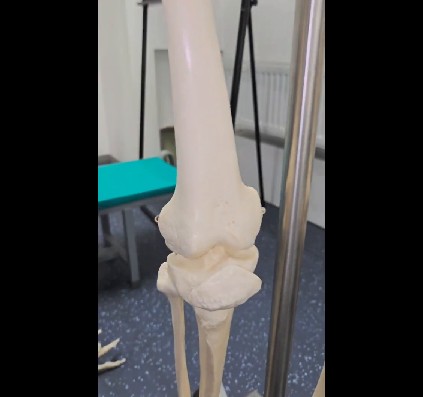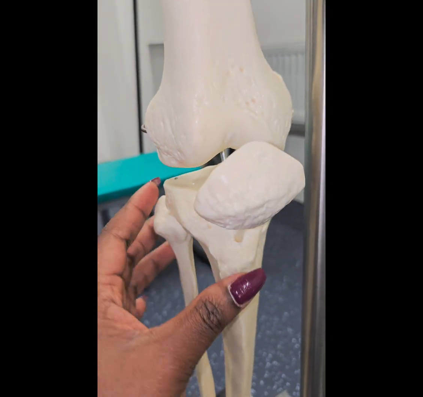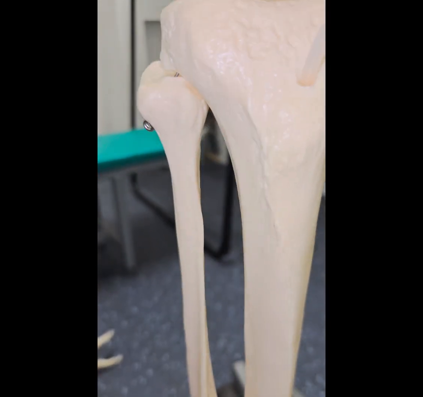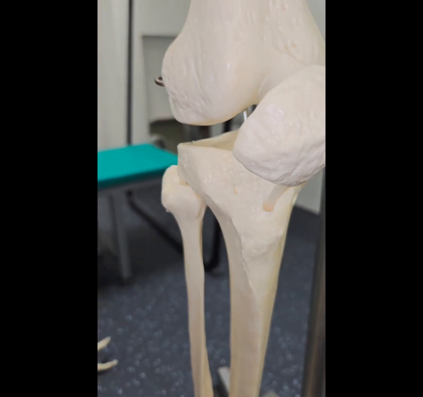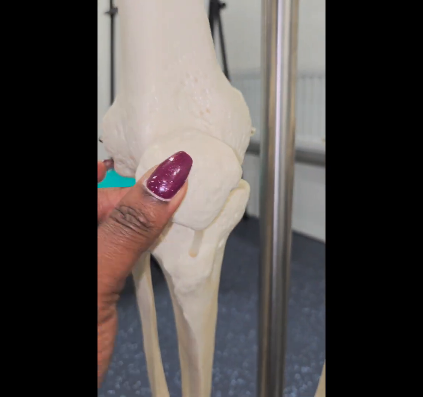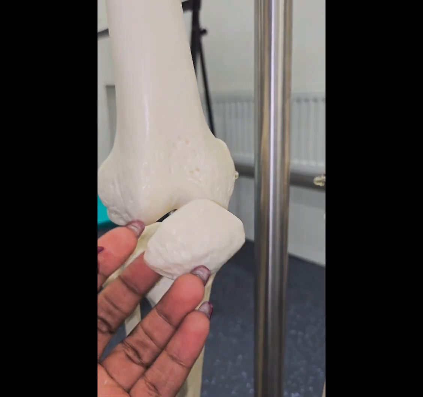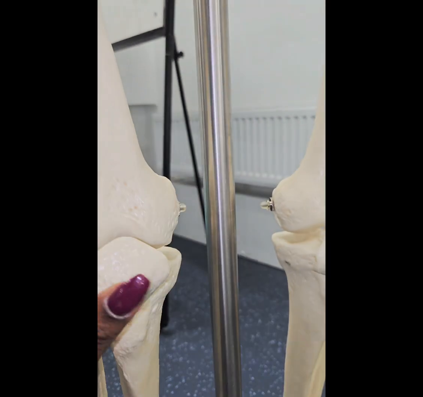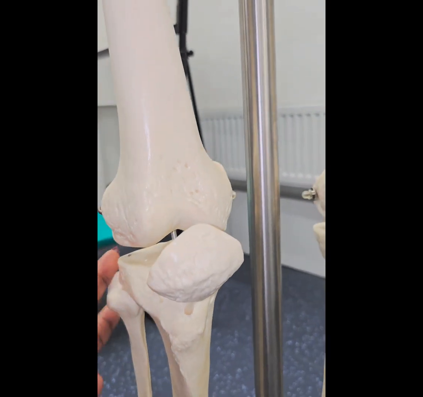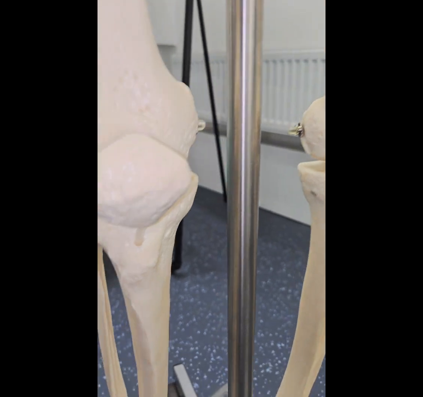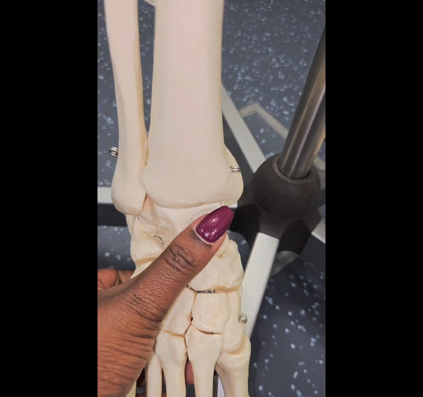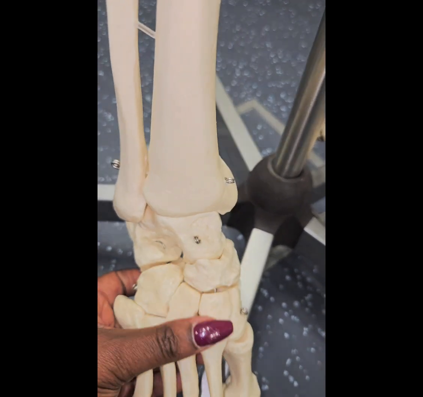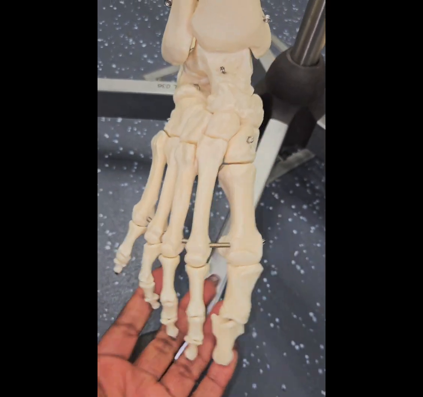Which is the thigh bone, but then it needs to join in between with the tibia and fibula. So these are the tibia and fibula, which are the bones of your lower legs. But then in between is your patella, this little rounded bone. This patella is basically what joins the other bones to form your knee joint. So again, you've got your foot bones, which are your tarsals, your metatarsals, and again your phalanges.